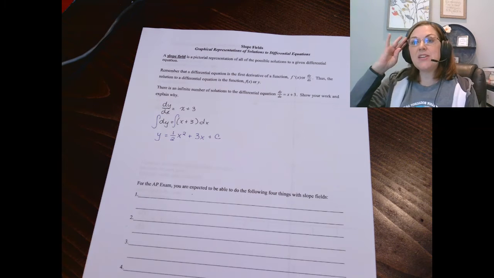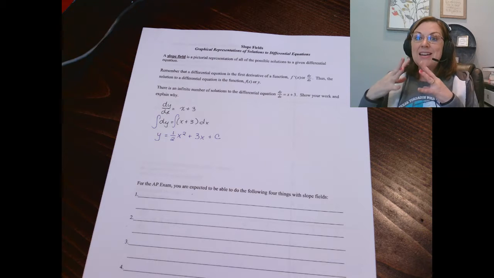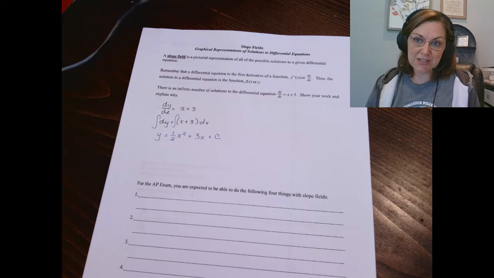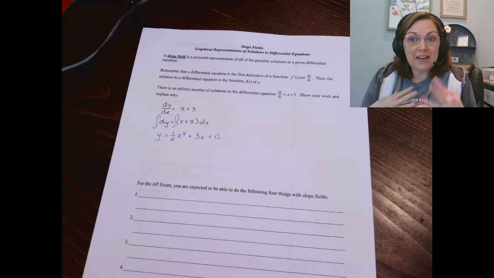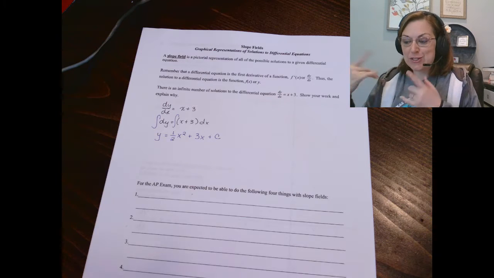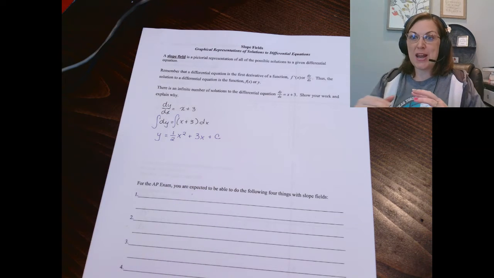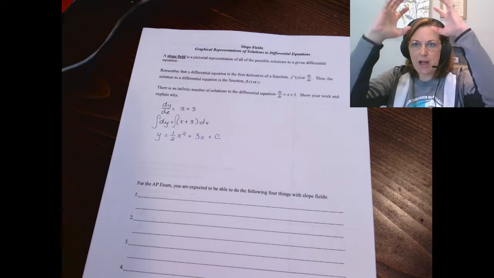Now, that constant of integration gives us an infinite number of solutions to this differential equation, because really we could have this curve that satisfies this differential equation. And now that plus c is just shifting it up or down.